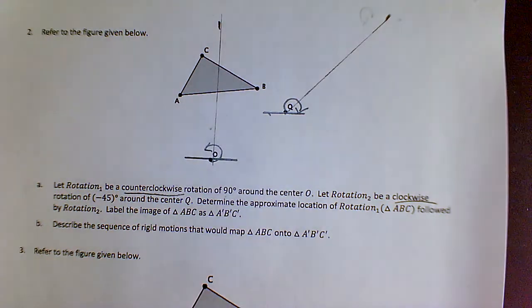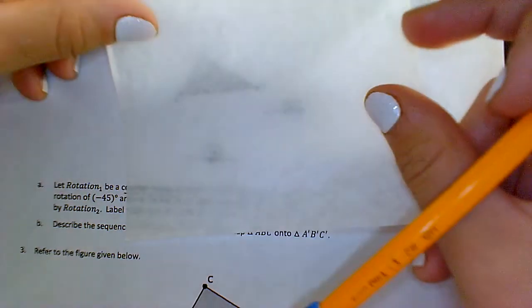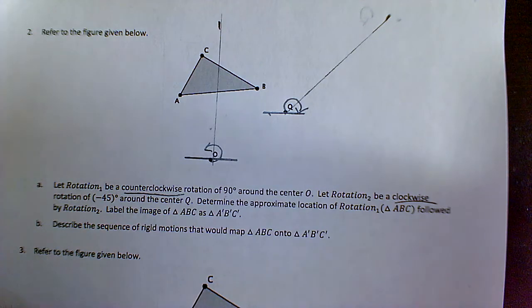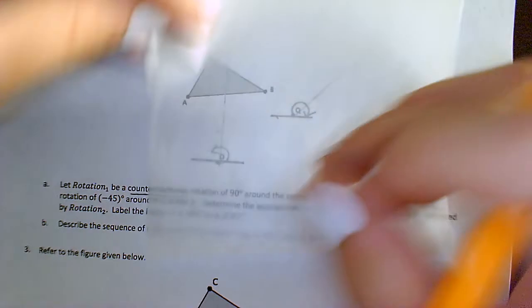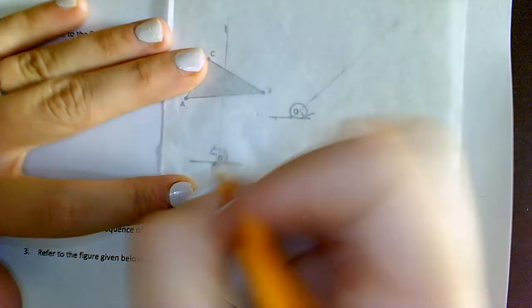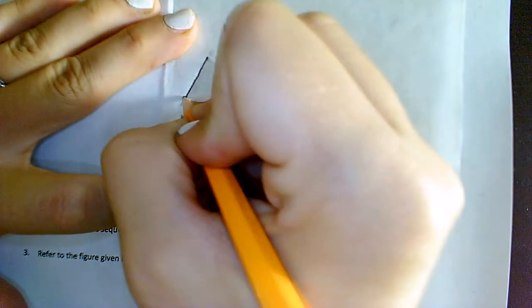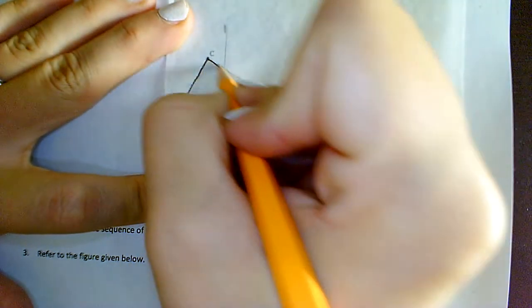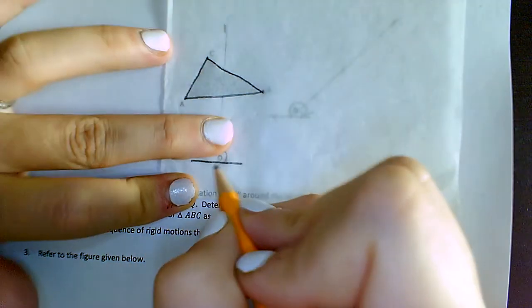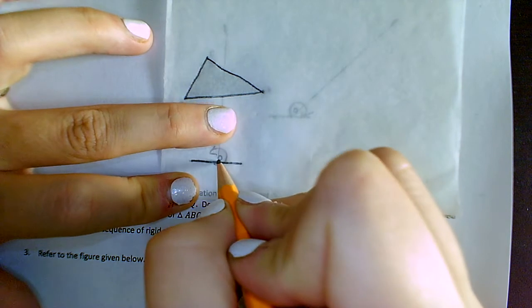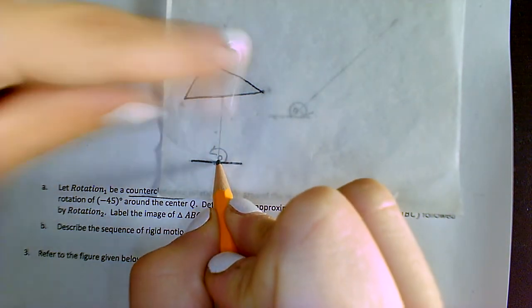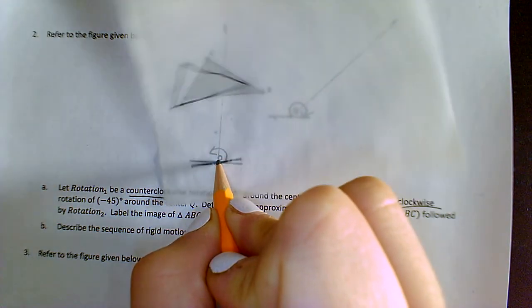Okay, with our tracing paper, we are going to draw the line and the triangle, and we're going to put our point at O, and we're going to turn until our line matches up with the mark underneath.